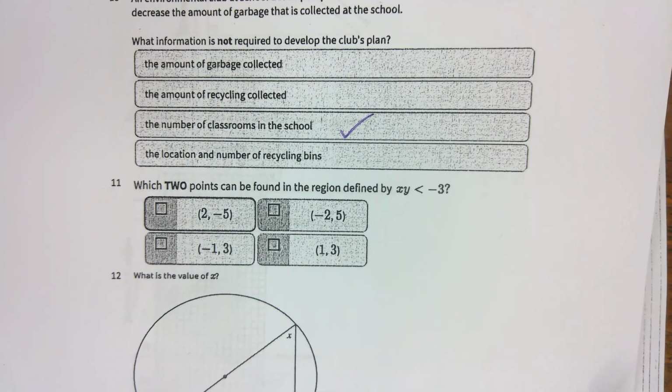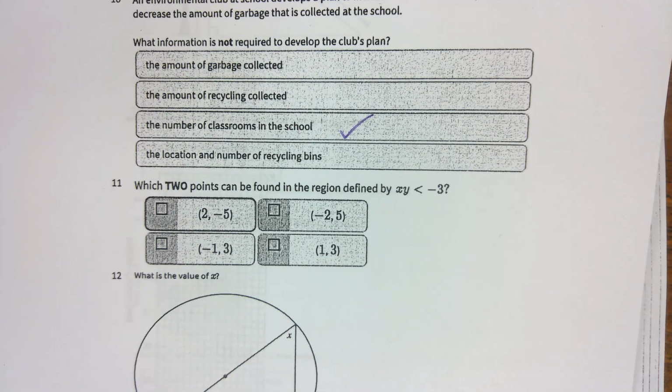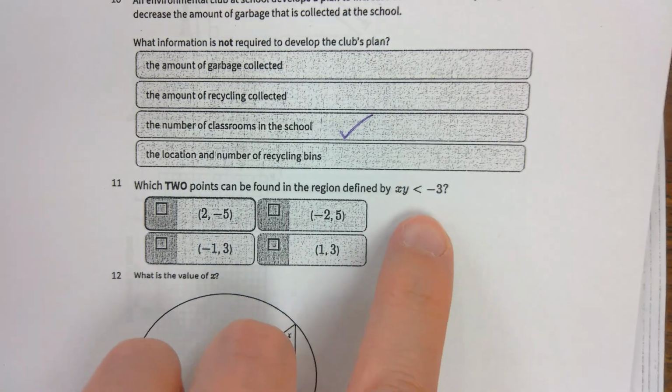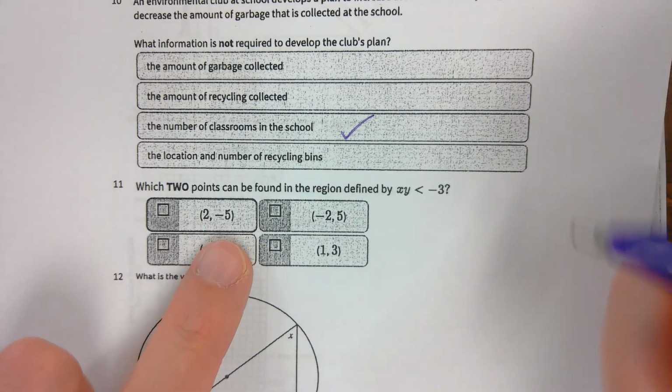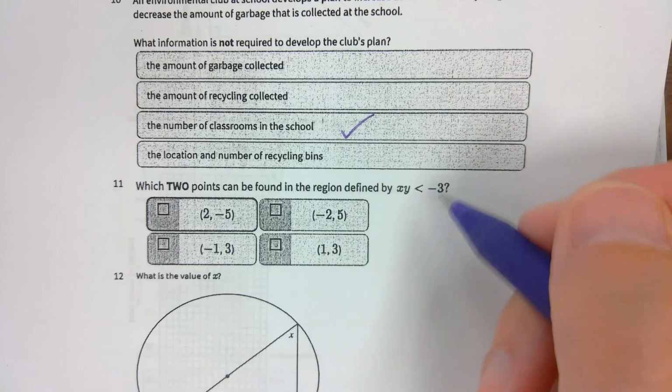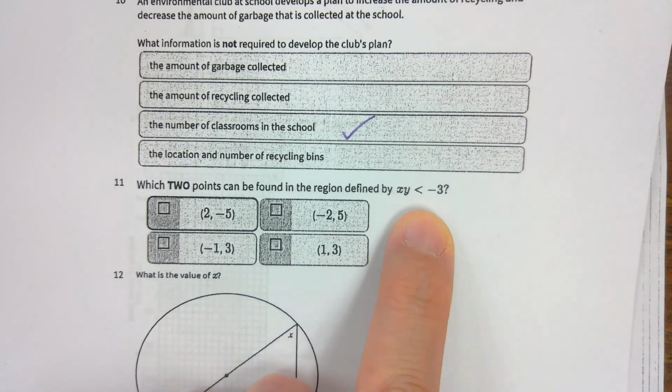Okay. Which 2 points can be found on the region divided by this? Oh, this is a tricky question that we've seen recently. Okay. So if you were to graph this, my big brains in the class, if you were to graph x times y less than -3, what type of graph is that?